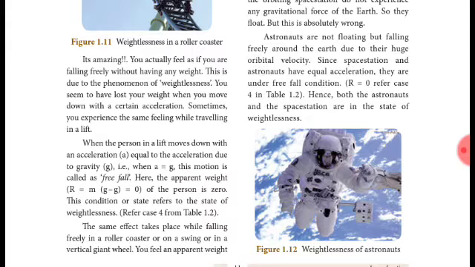Whatever speed as the satellite moves, the same speed the astronaut will also move and the camera will also move.